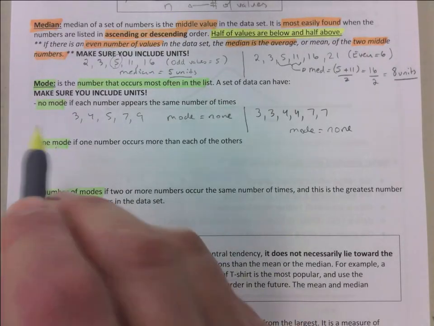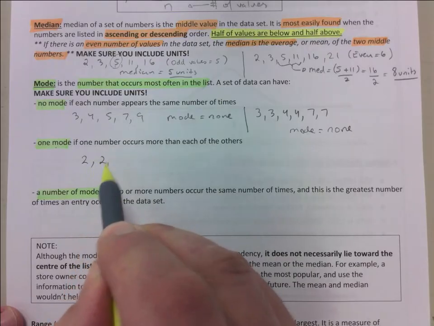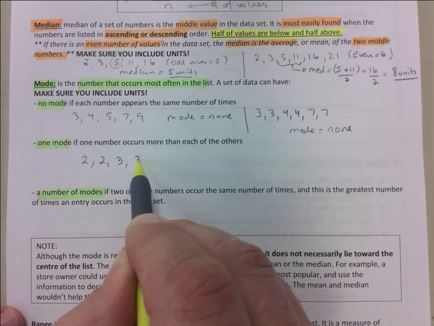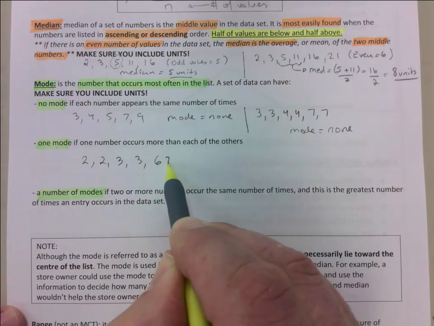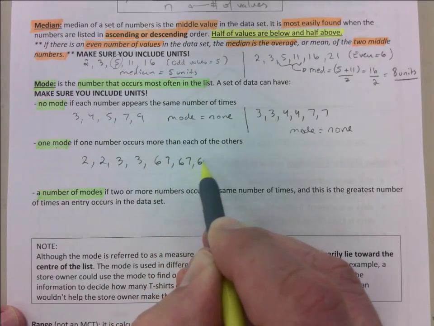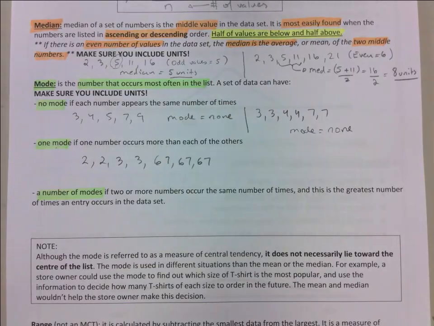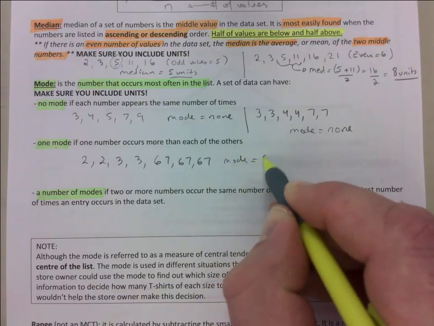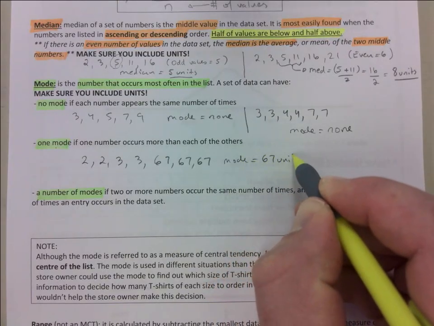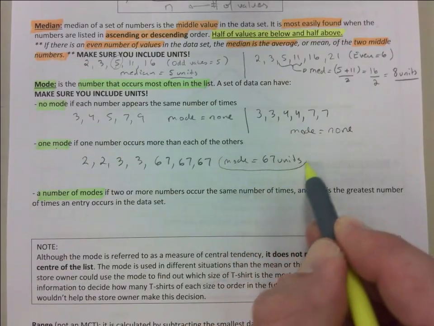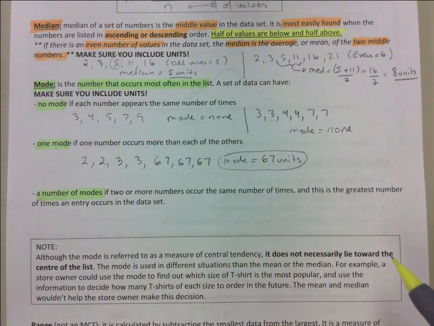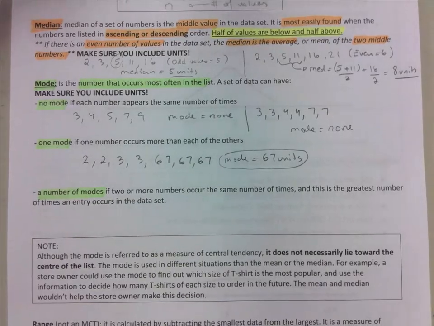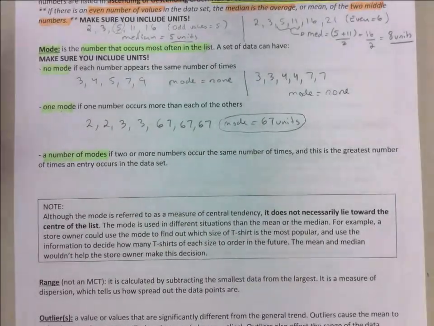One mode is if you have, there you go. Your mode is 67 units. 67. Did you know if you've Googled 67, the whole screen will do this? Yeah? I didn't know that. But apparently that's a thing.